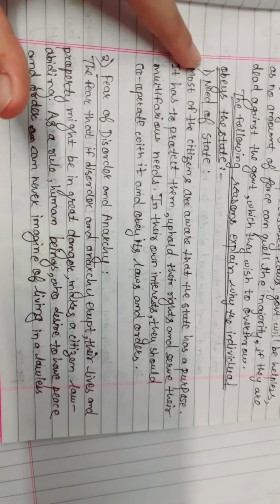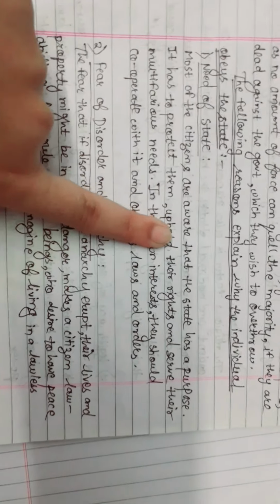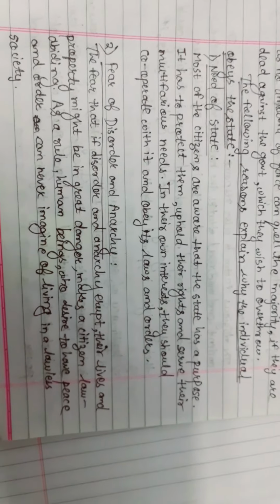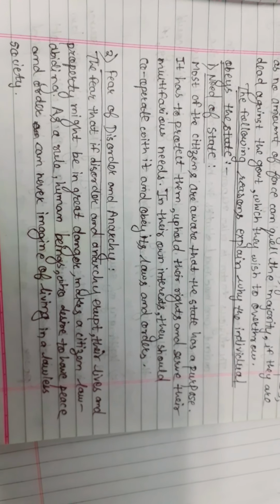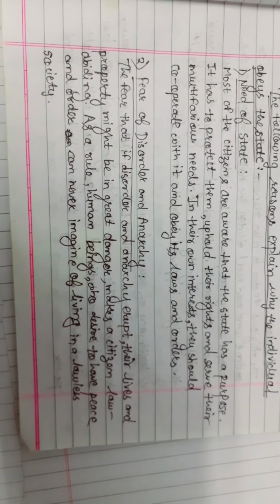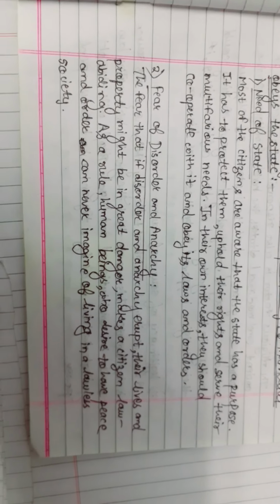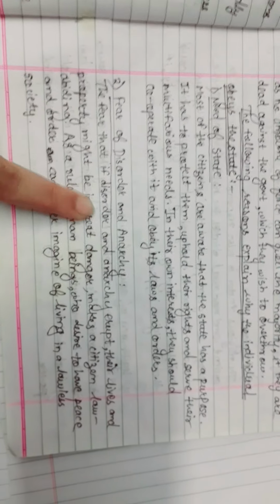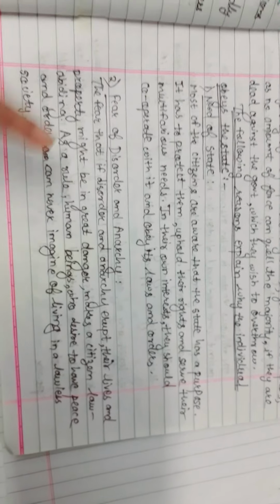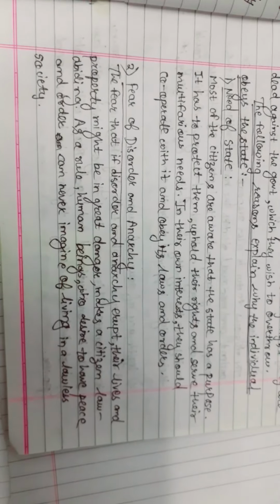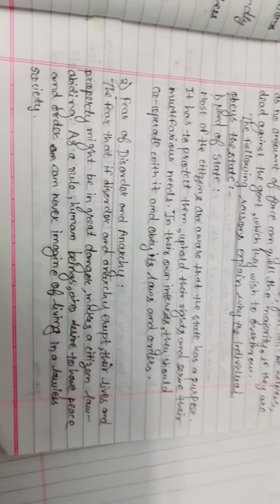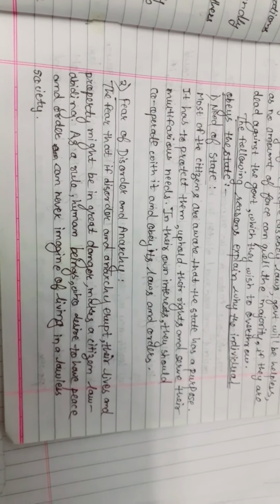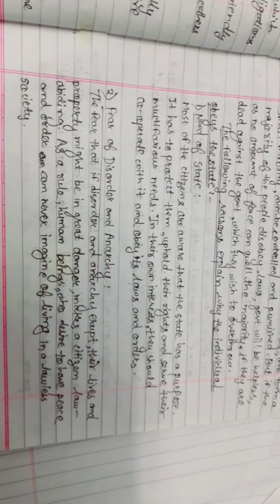So first is the need of the state. Most of the citizens are aware that the state has a purpose. It has to protect them, uphold their rights, and serve their multifarious needs in their own interest. They should cooperate with it and obey its laws and orders. So, need of the state. Second, fear of disorder and anarchy. The fear that if disorder and anarchy erupt, their lives and their property might be in great danger makes a citizen law abiding. As a rule, human beings who desire to have peace and order can never imagine living in a lawless society.